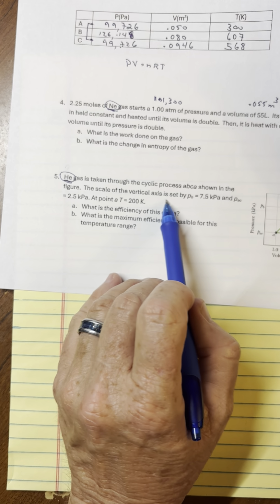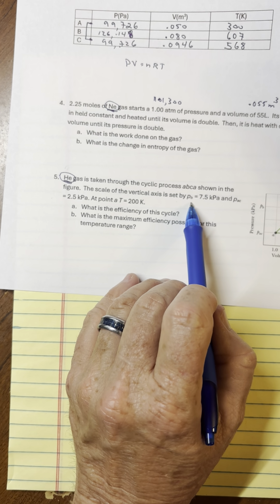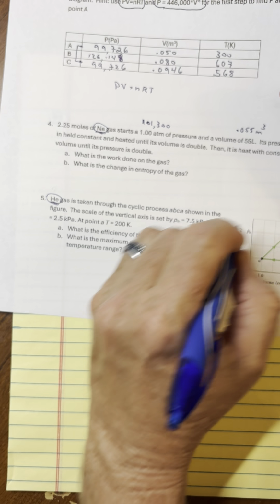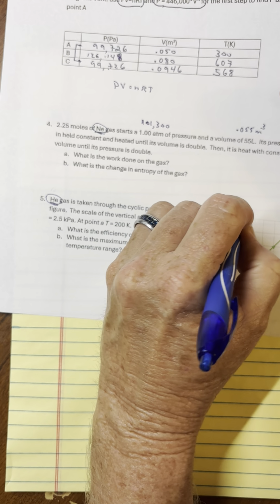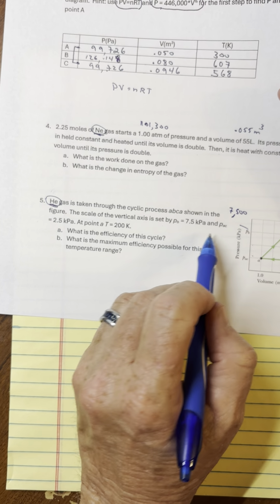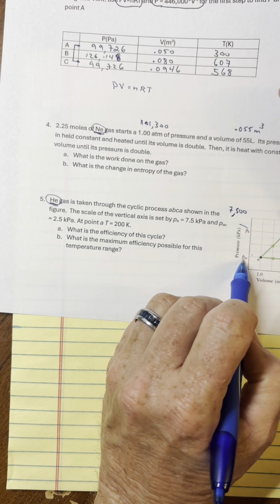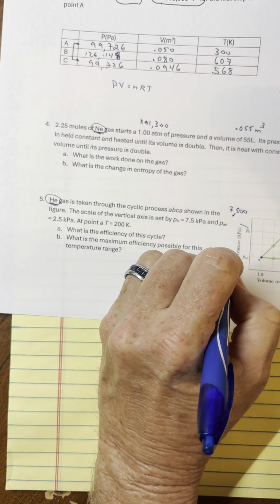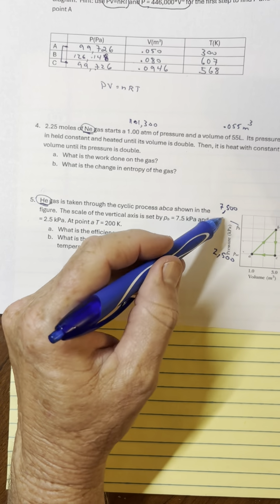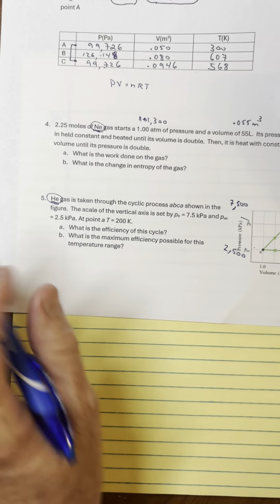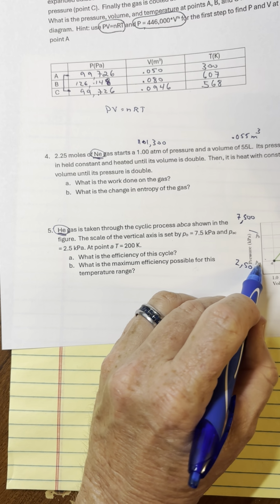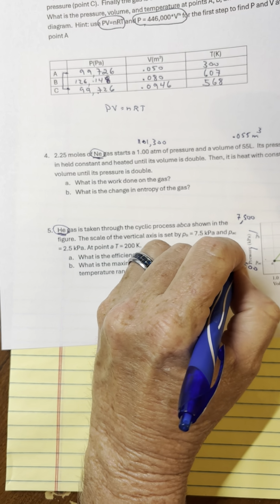The scale of the vertical axis is set by PB. Oh, I see. Let me just call it thousands. So this is 7,500 pascals, and it's 3 notches up. So that means the pressure at AC would be 2.5 kilo, which I'll write as 2,500. So, as I said, the sizing of the scale is set by the lines here. So this is 2,500. I guess right here then would be 5,000 if we need it.